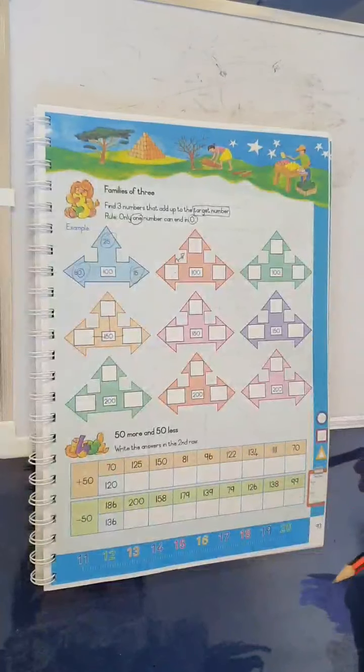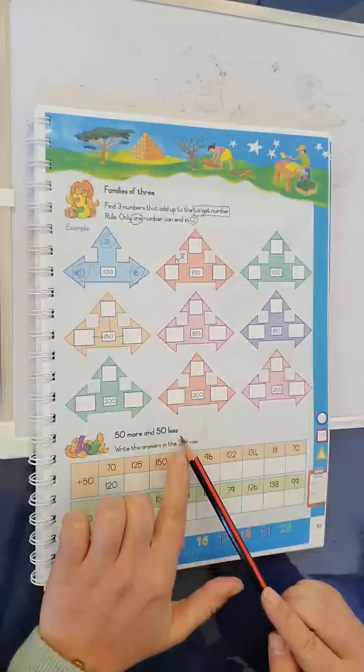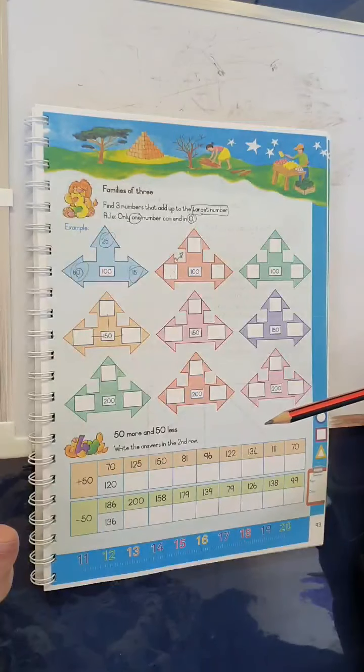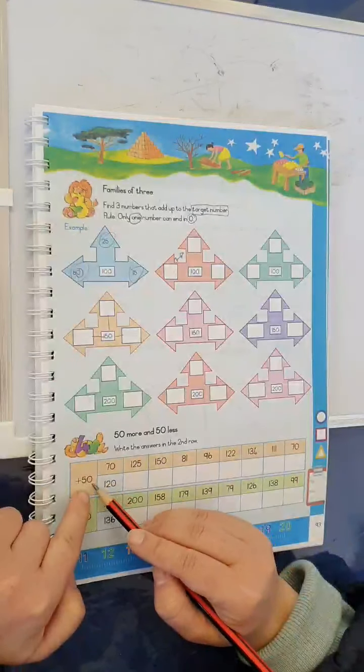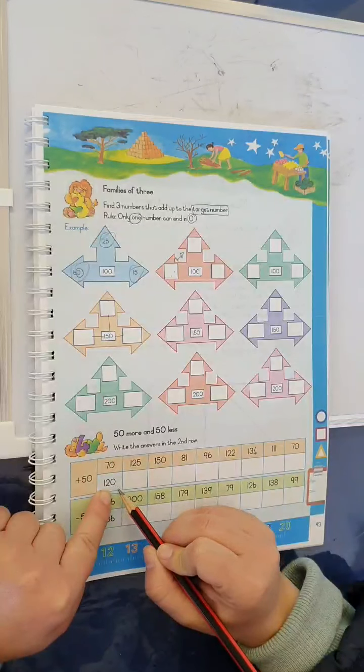Then at the bottom of page 93, 50 more and 50 less. So write the answers in the second row. So 70 plus 50 is 120. So that's how you're going to do it.